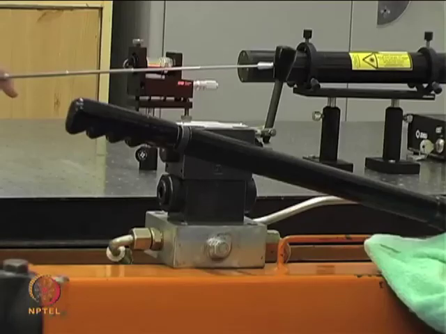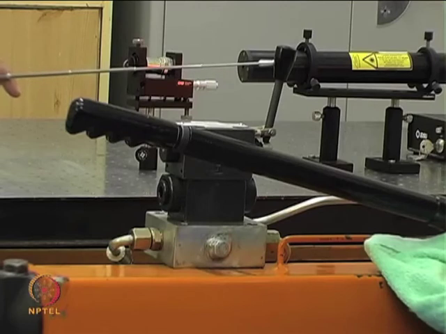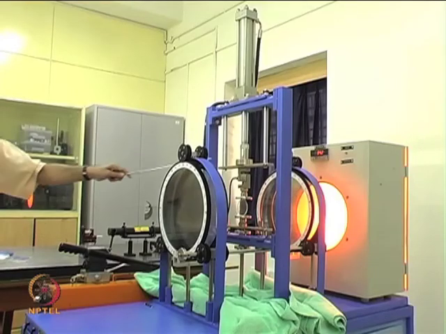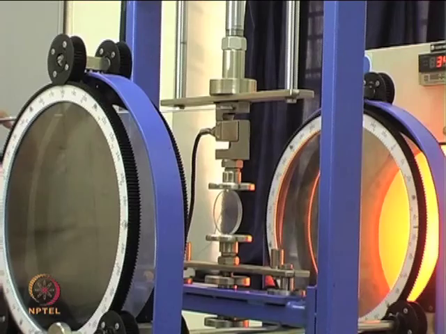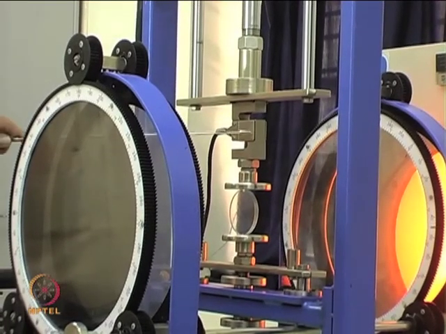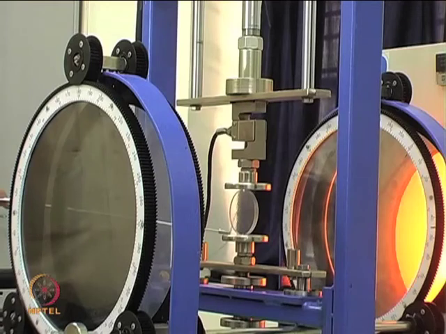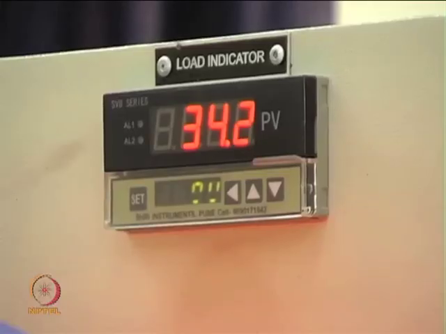By selecting the valve position appropriately, it is possible to change from tension to compression. I have here a load cell which measures the load, and you have the model placed between two horizontal platens, and the disc is kept under diametral compression. This shows the load that is applied, and this reads it in kilogram force.